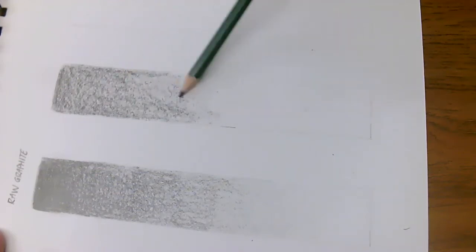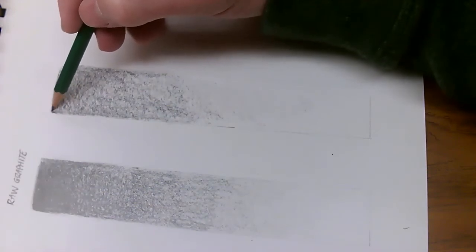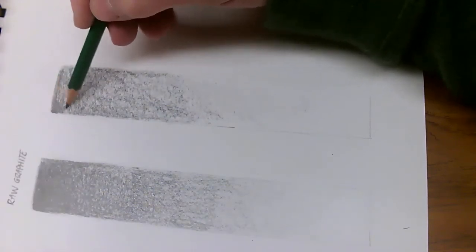Kind of get those edges first, and then darken as I go. And like that, it's a good start. I'm going to change pencils and go to my 3B. If you're just using one pencil, you're just trying to fake those different pencils by using different hand pressure.